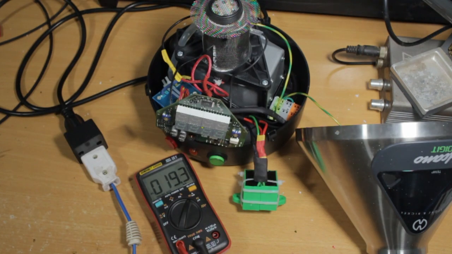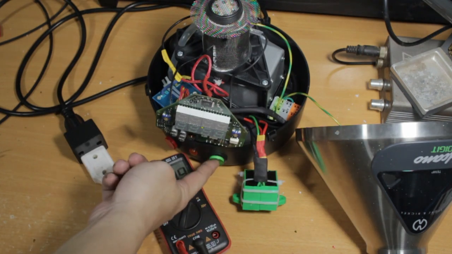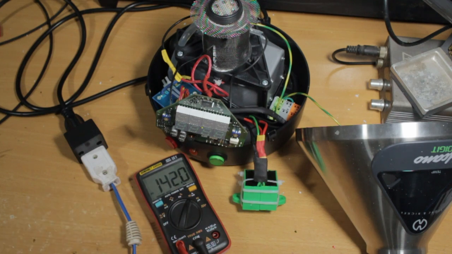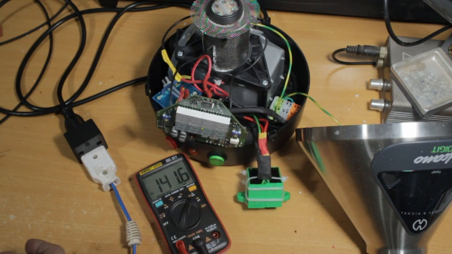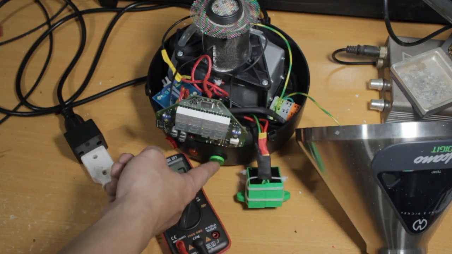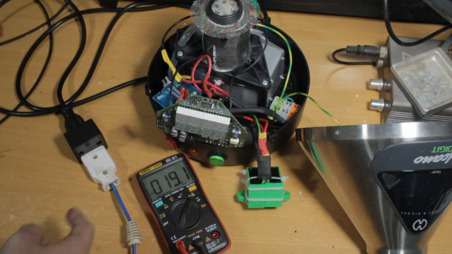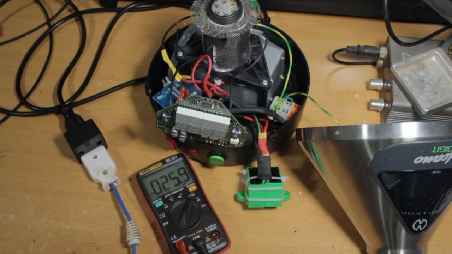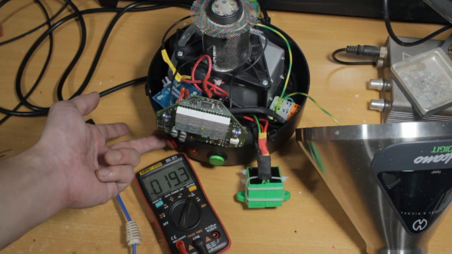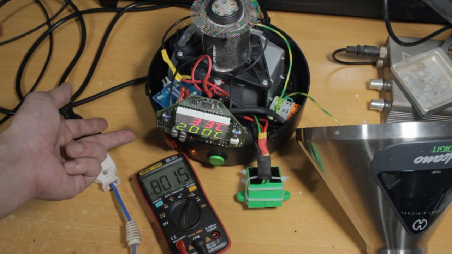Now I check the air pump current. It's drawing about 140 milliamps.